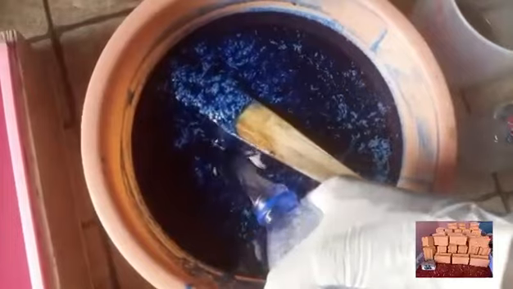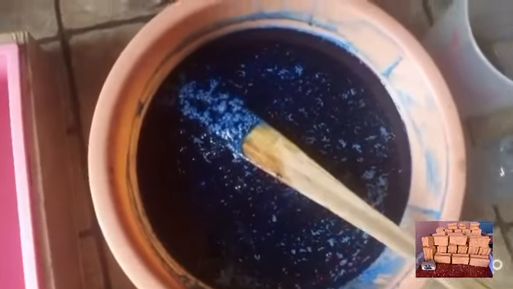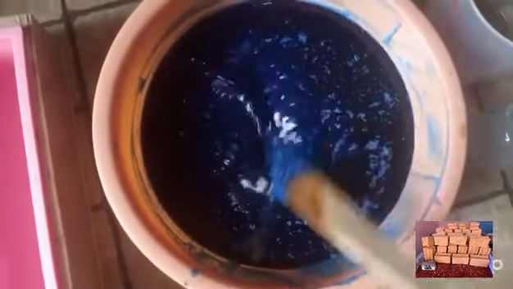After stirring it for a while, I'll go ahead and add in my caustic soda solution or my lye solution and also stir. At this point, if you have a stick blender, you can use it, but if you don't have a stick blender, then you just use your stick to stir until you get a trace.